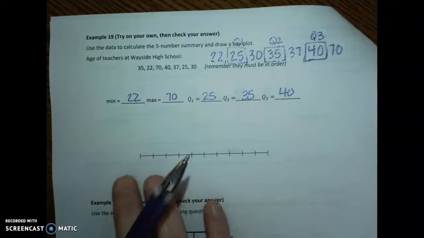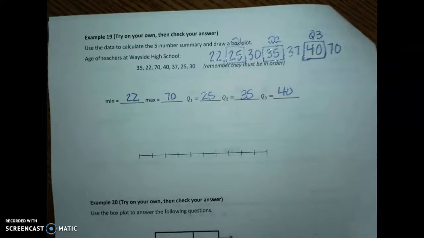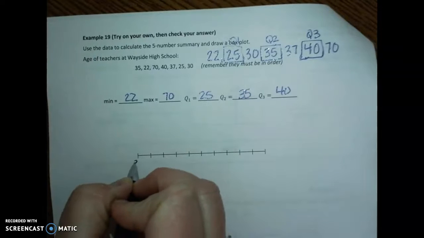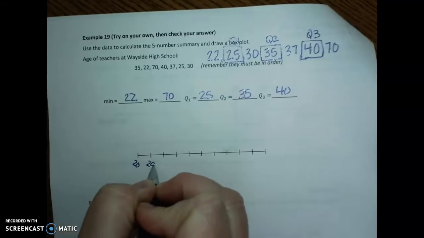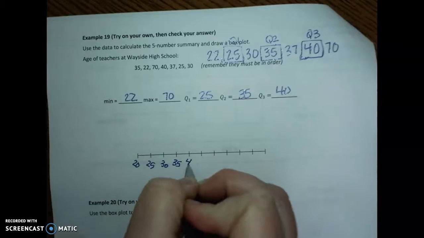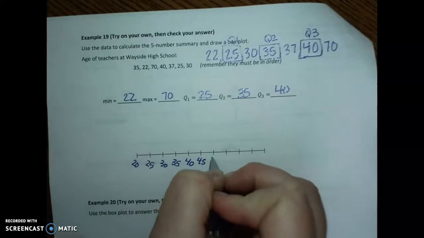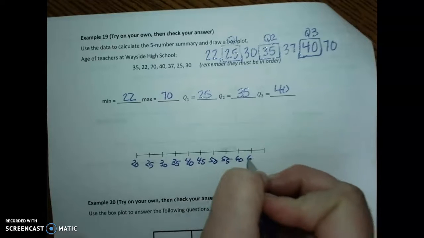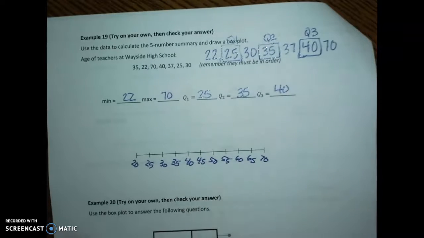So I want to graph this. We always have to place this on a number line. When I counted mine, I went ahead and counted by 5. So I started at 20, and 25, 30, 35, 40, 50, 60, 65 to 70. So to put your box and whisker plot on here, there's a couple different ways.